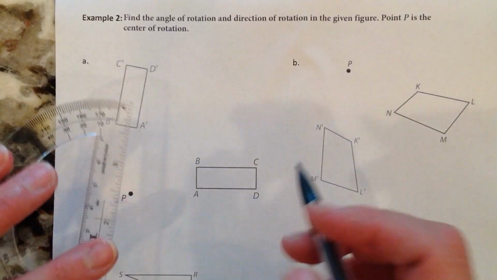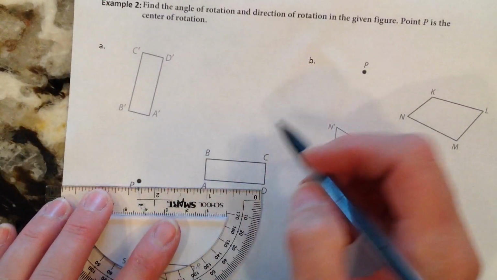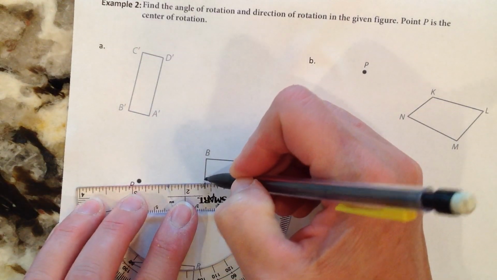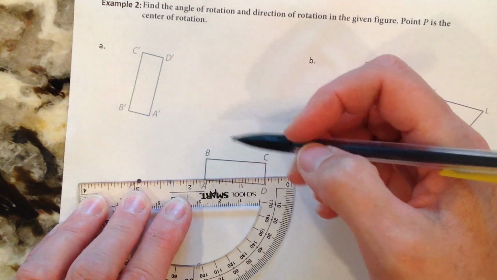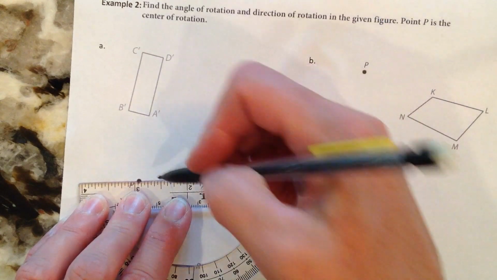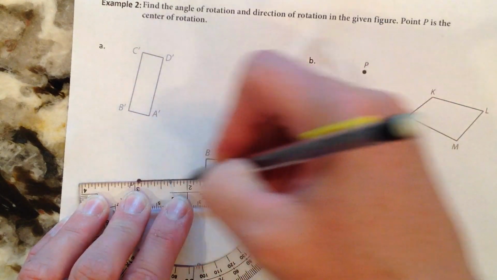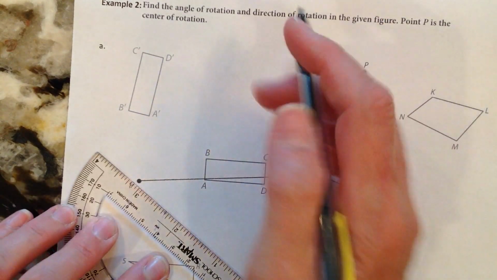So take your protractor and start first by angle P going through point A. Now remember, you're going to have to use your protractor to measure it, so you could make your sides long enough so that you can measure it later.